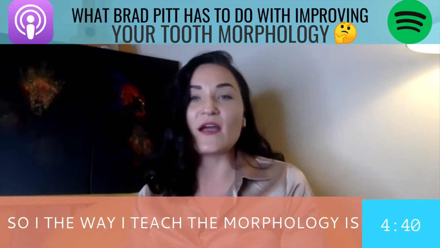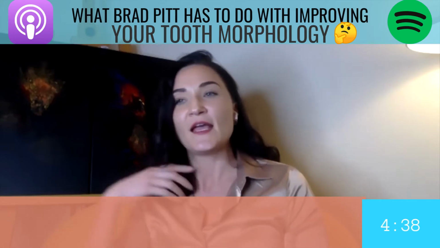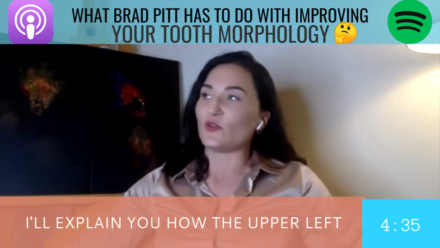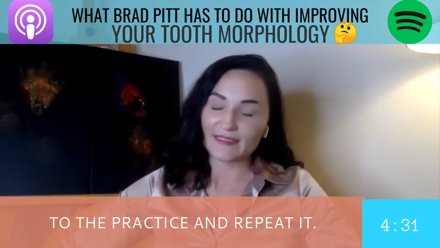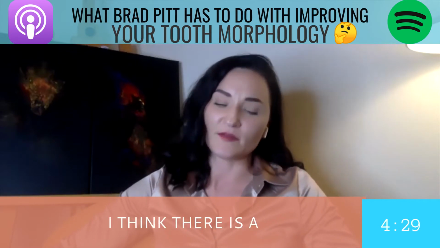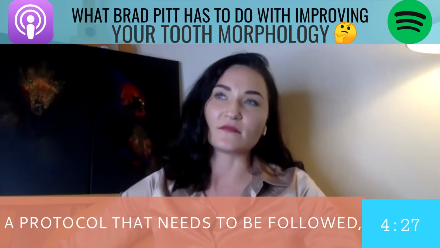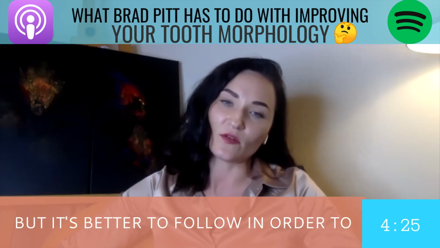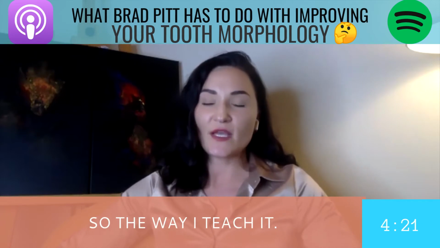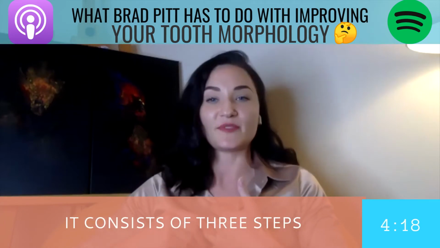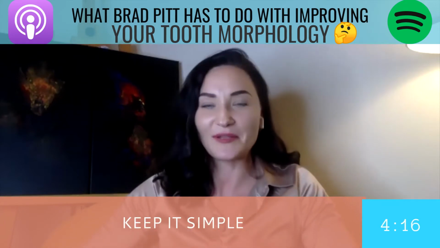So the way I teach morphology is, it's not that I'll explain to you how the upper left 6 is, and then you're going to go back to the practice and repeat it. I think there is a protocol that does not need to be followed, but it's better to follow in order to be more efficient. So the way I teach it consists of 3 steps. First, it's stupid simple, actually.